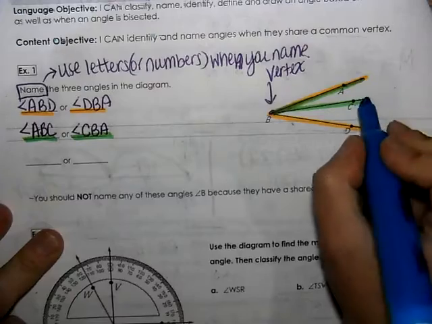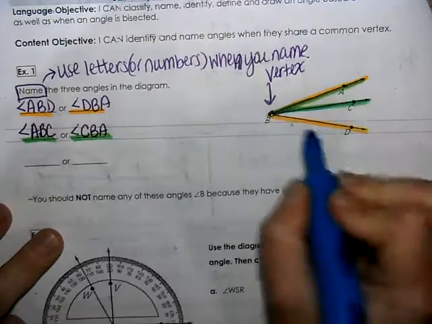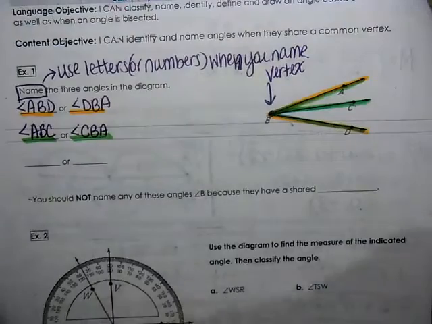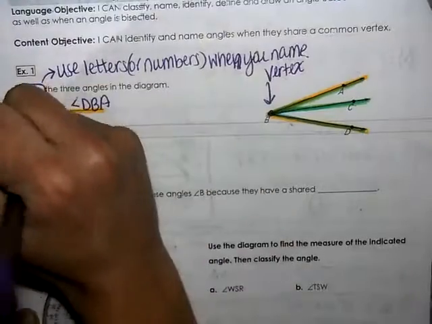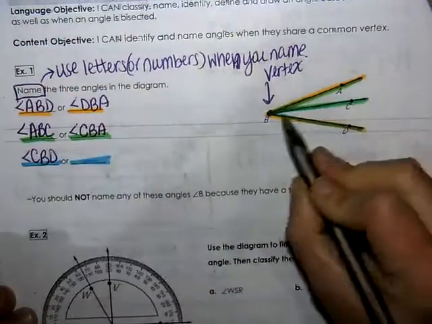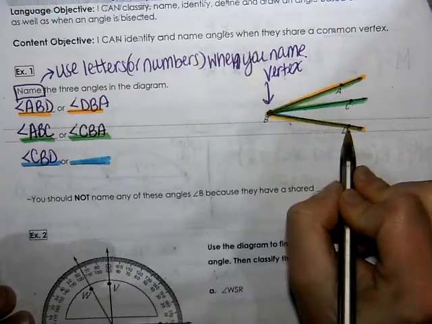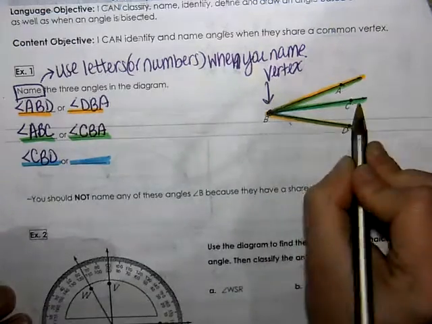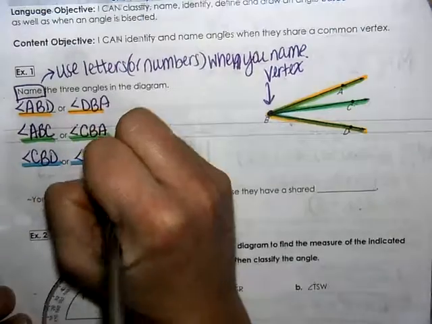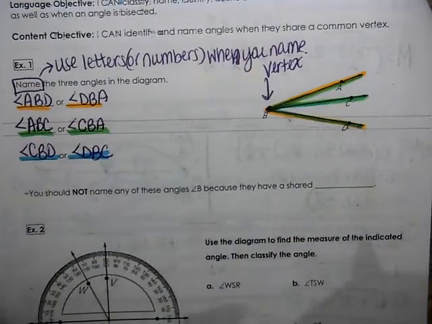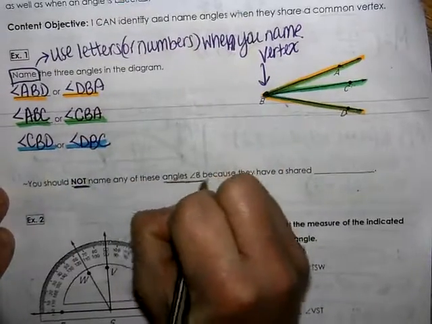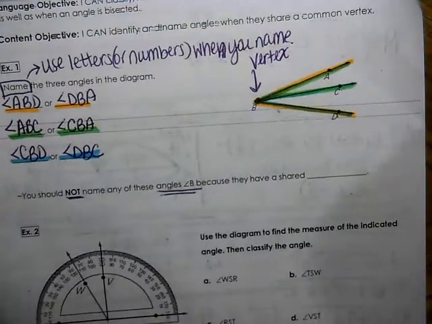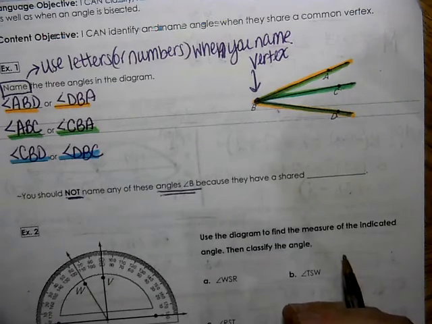The third angle that we have is this other little angle, and that is CBD. CBD is one way to name that angle, angle CBD. But another way to name that angle is to go backwards, angle DBC. Notice that I did not call this angle B, and you should not call it angle B. The reason why you should not name this angle B is because they all have a common or shared vertex.